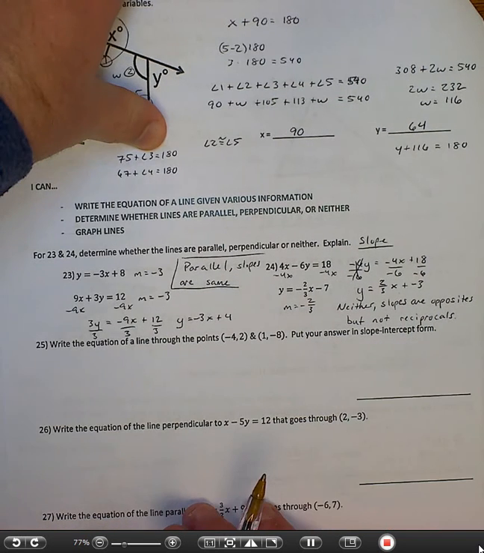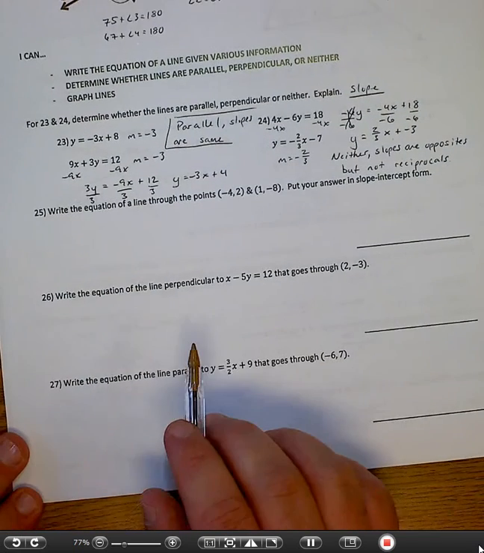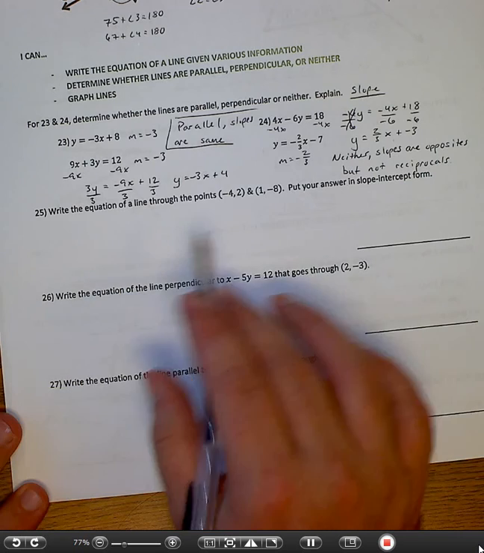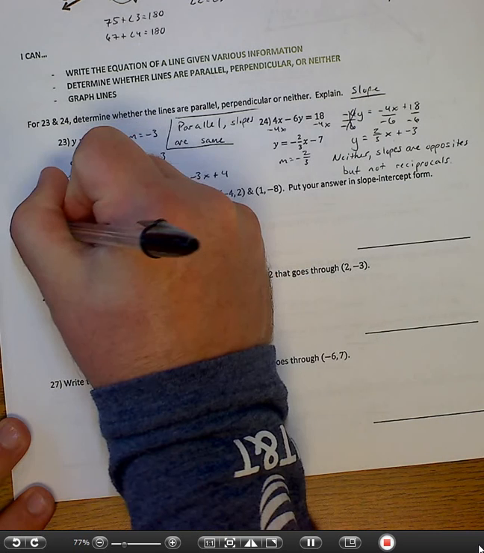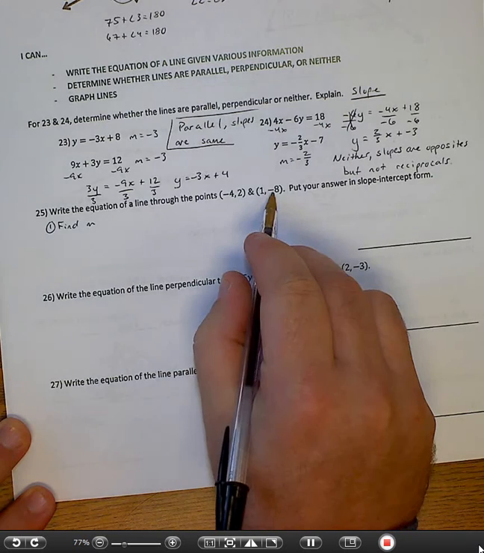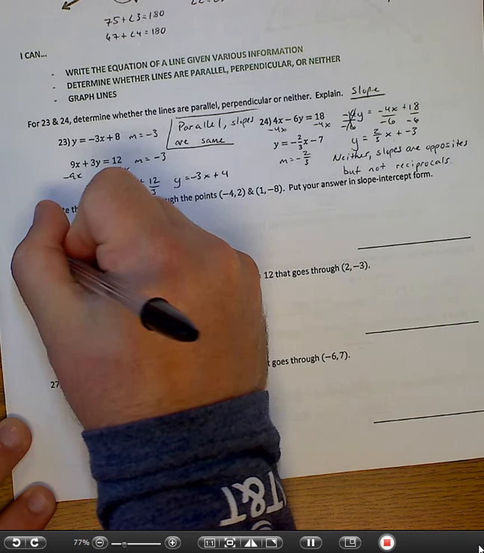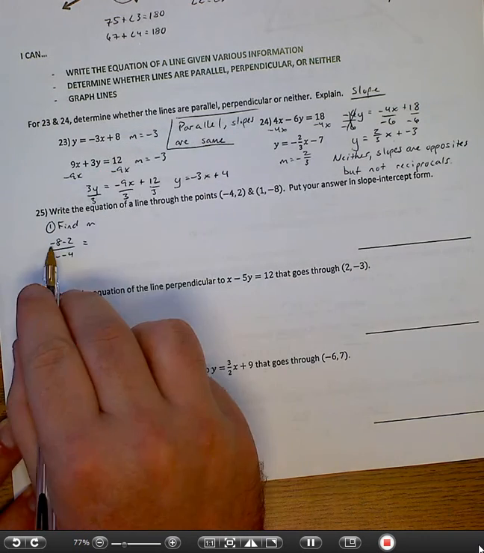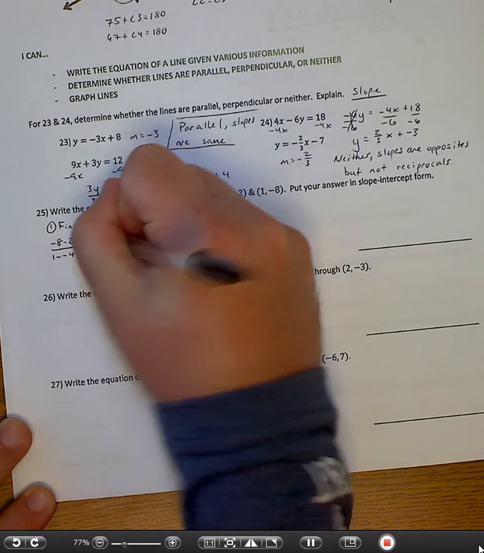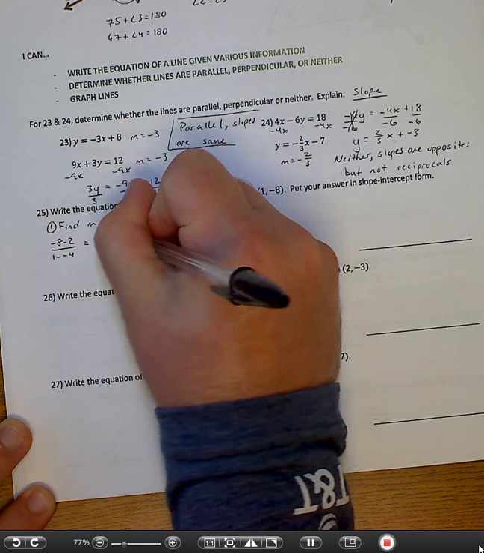25. Write the equation of the line through the points -4, 2 and 1, -8. Put your answer in slope-intercept form. First thing we need to do is find slope using the formula. So -8 minus 2 over 1 minus -4. Careful with your math here. -8 minus 2 is -10. 1 minus -4 is 5, so -10 divided by 5 is -2.